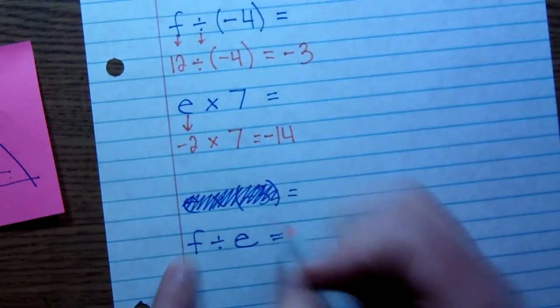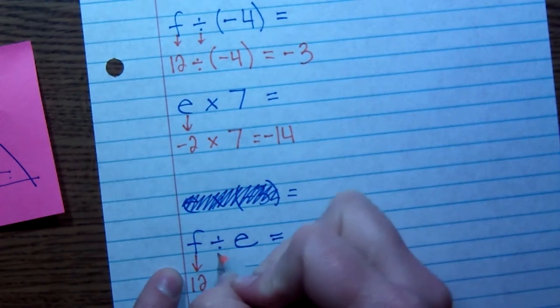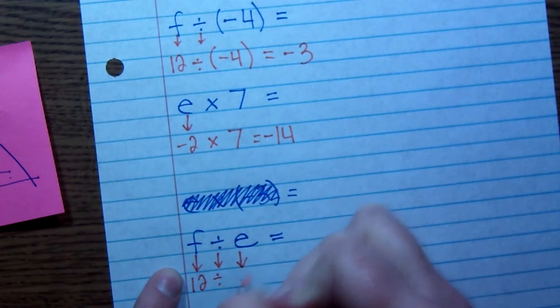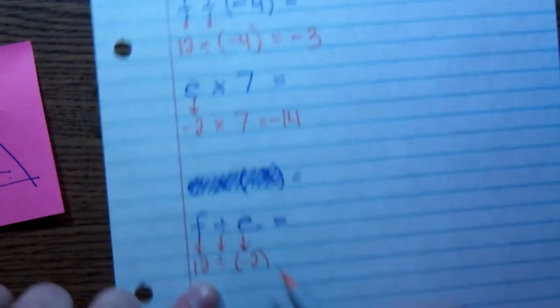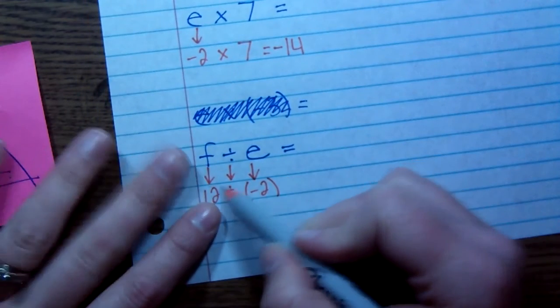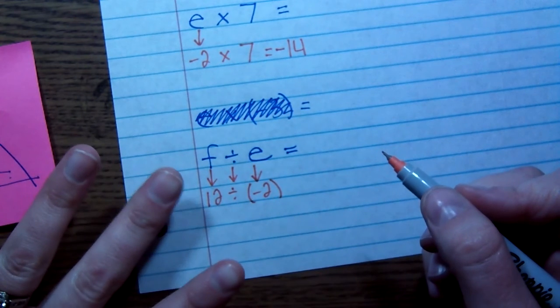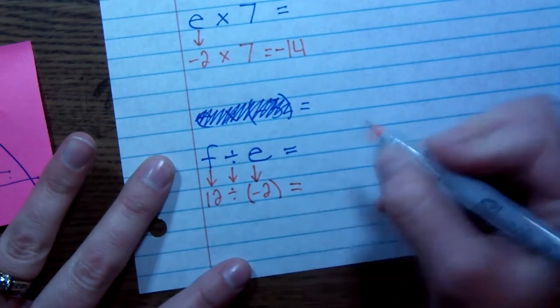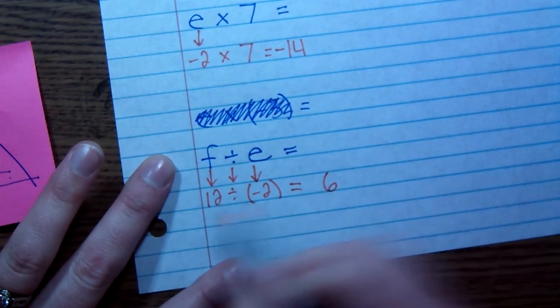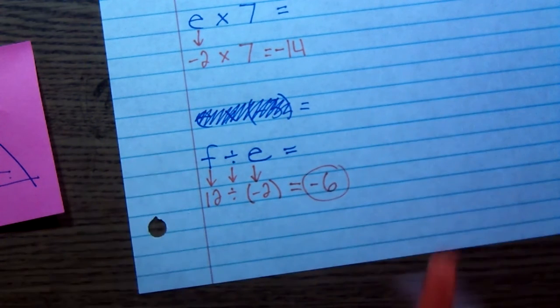This one, F and E. F is 12 divided by, and E is -2. Again, I always write that negative down there in the parentheses if it's coming second, because otherwise it looks kind of funky with 12 divided by -2. 12 divided by 2 is 6. These signs are different, so our sign is negative.